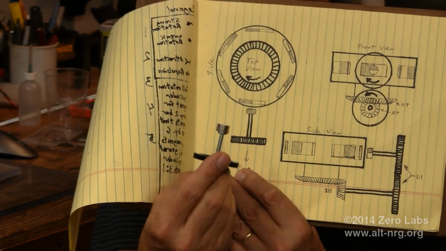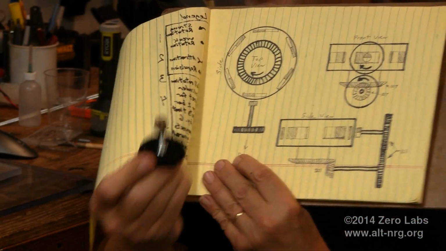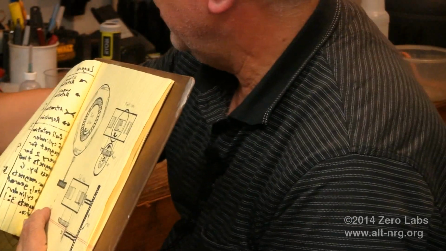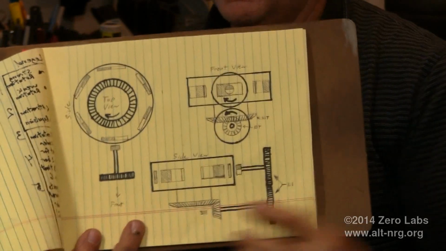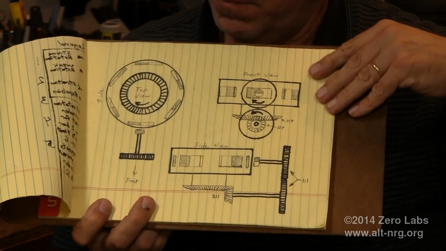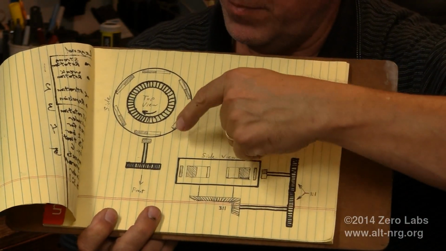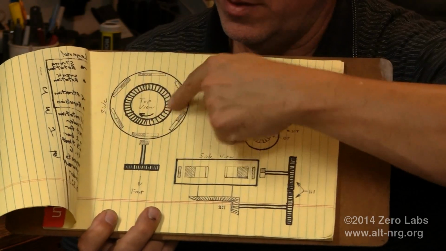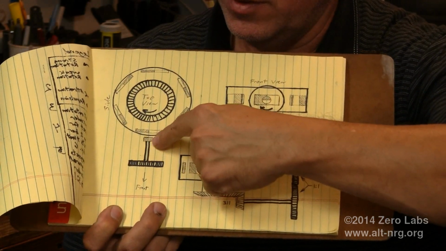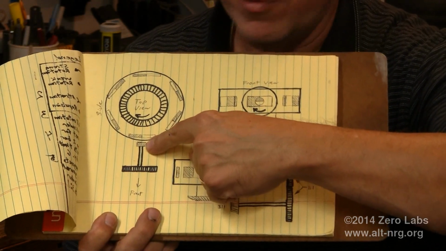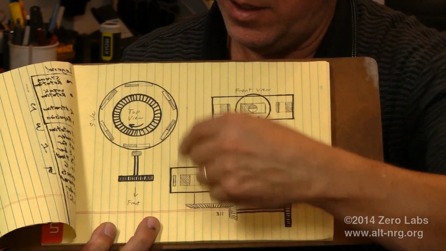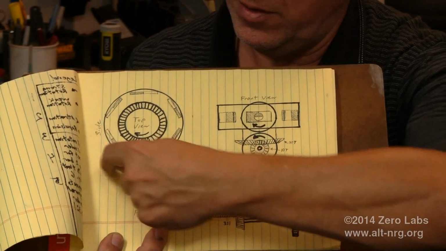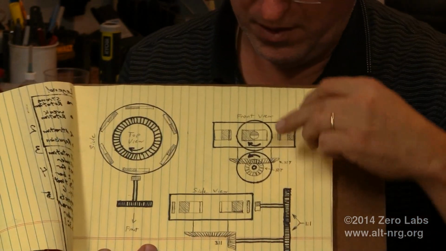On a threaded screw, which is a number 10-24 threaded screw, the way this operates is the drum is mechanically coupled to the cylindrical magnet in front of the drum. So the drum spins this way and the magnet spins in and out.